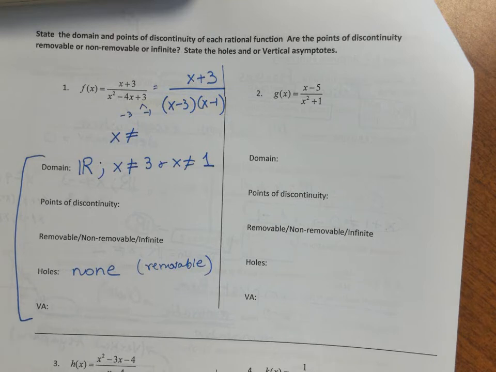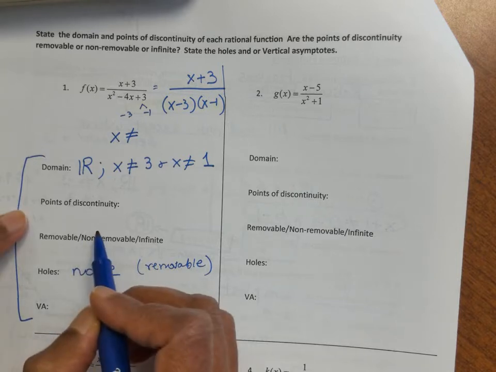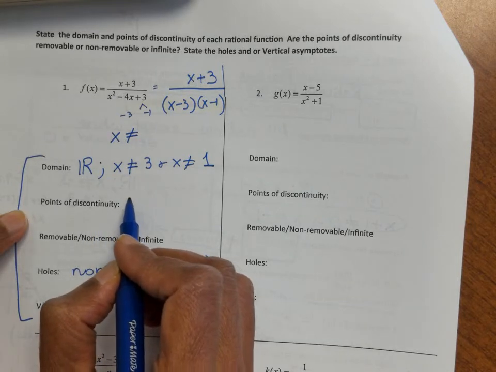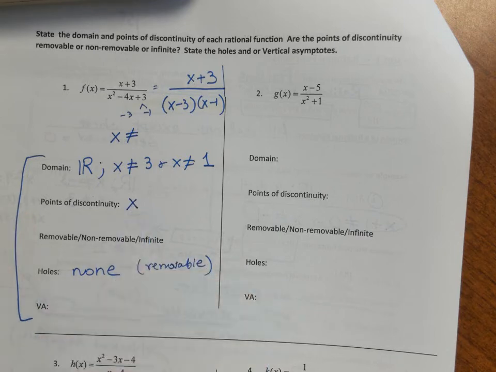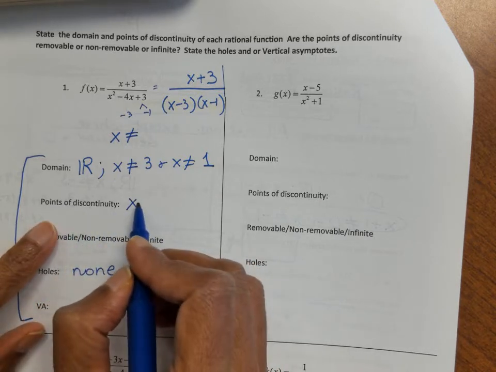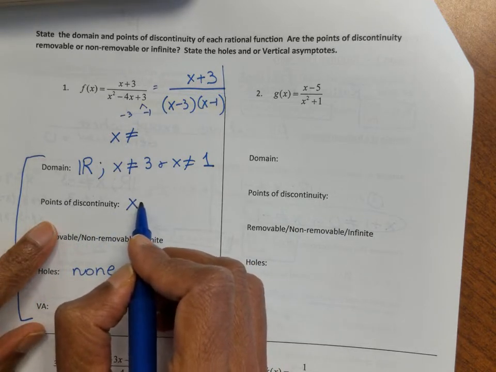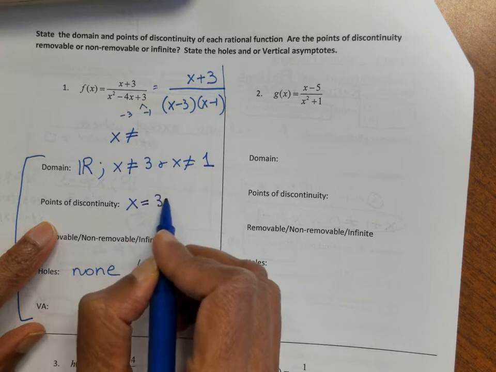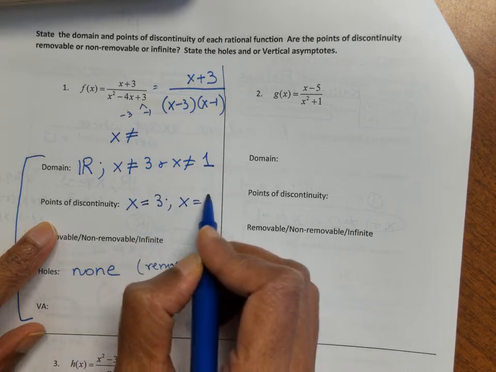You will write the domain in this form, but the point of discontinuity is, you have to kind of understand the fine difference between the two. Point of discontinuity is my graph is discontinuous at x equals 3. So here you don't say not equal to, and x equals 1.